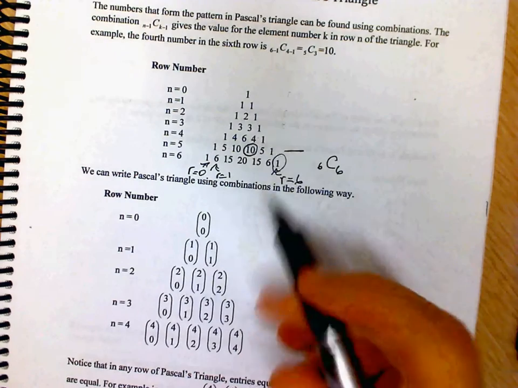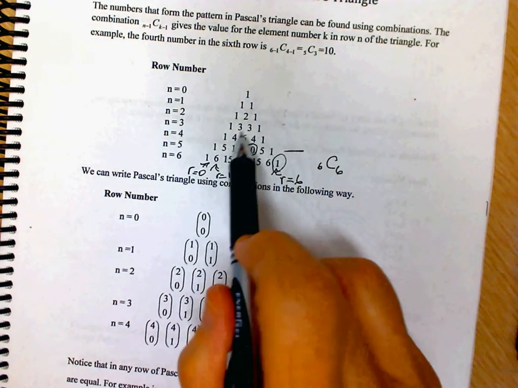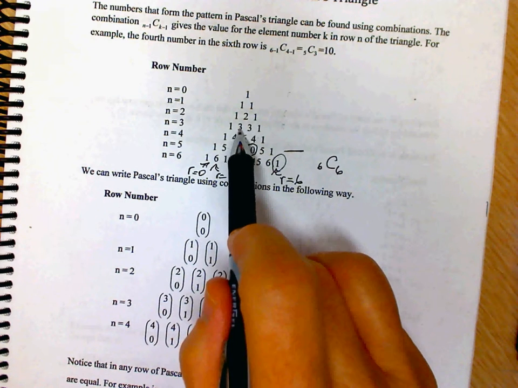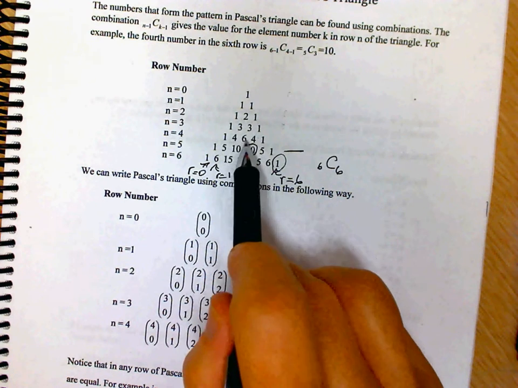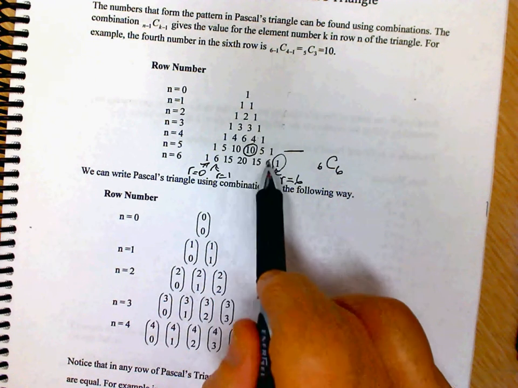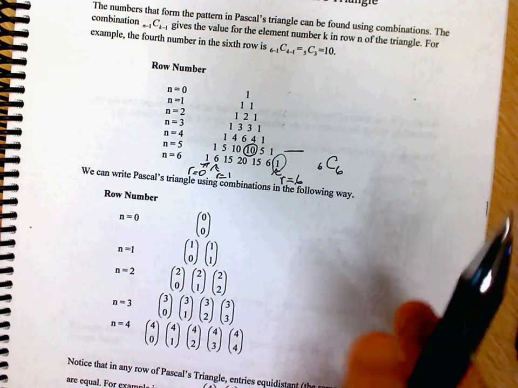So I think you've seen this before, where any item in Pascal's triangle is equal to the sum of the two numbers above it. 1 plus 2 is 3, 6 plus 4 is 10, 10 plus 5 is 15, and so on and so forth.